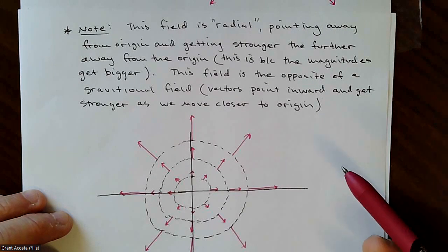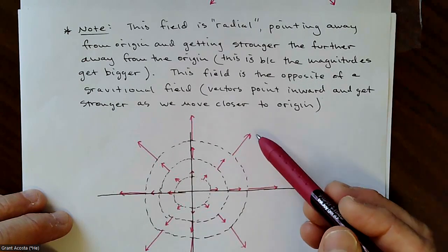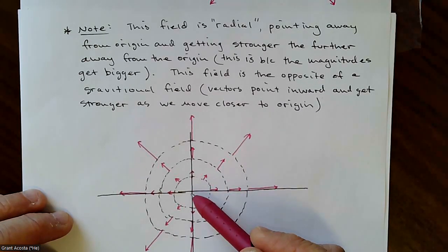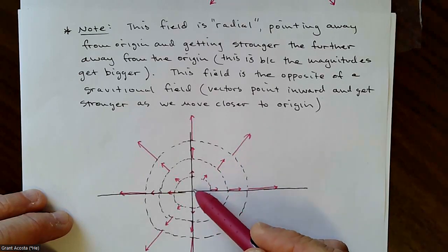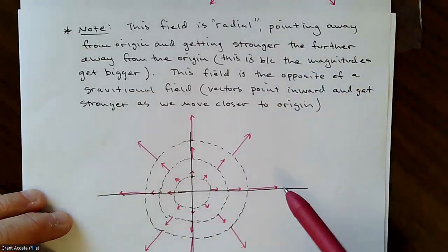If you've taken some physics and understand the idea that gravity is a force that pulls things inward towards the center of the earth. And they get stronger as you get closer to the center of the earth. This is sort of the opposite. This is that same field we were talking about.